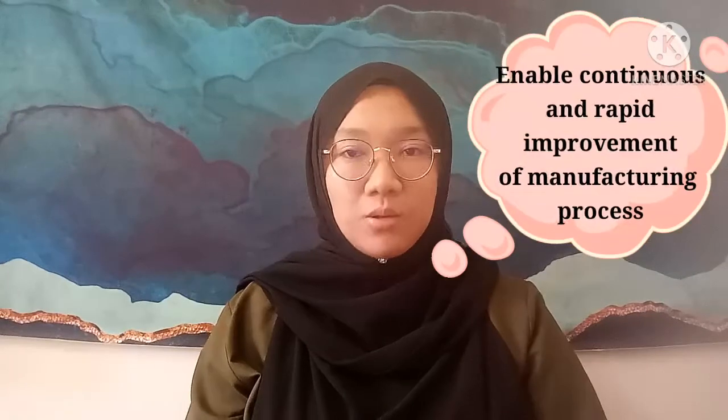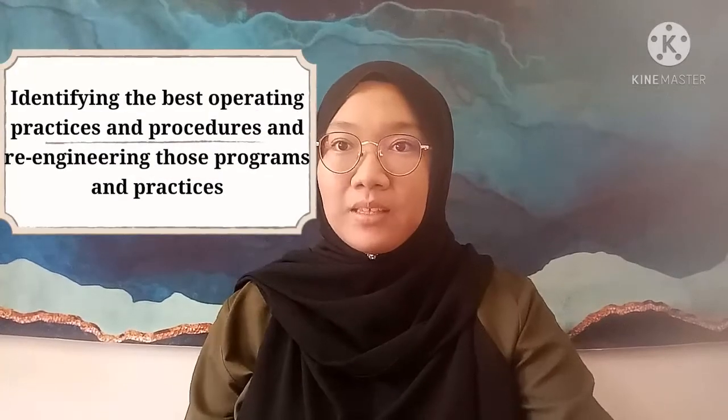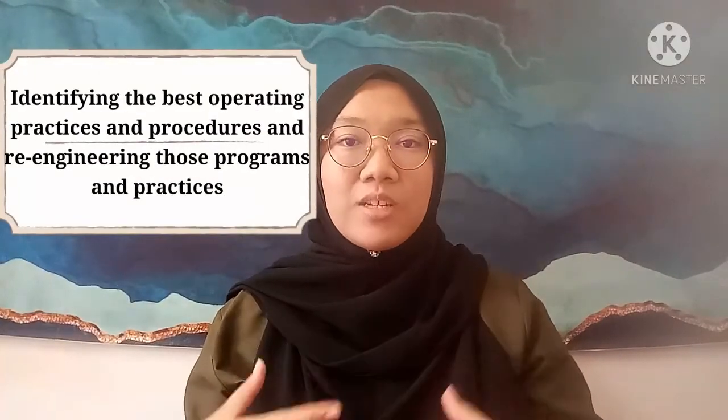TPM is thus one methodology which enables continuous and repeated improvement of the manufacturing process by eliminating 16 major losses. The goal of TPM is to enhance productivity and quality along with increased employee morale and job satisfaction. It also identifies the best operating practices and procedures and re-engineers those programs and practices.